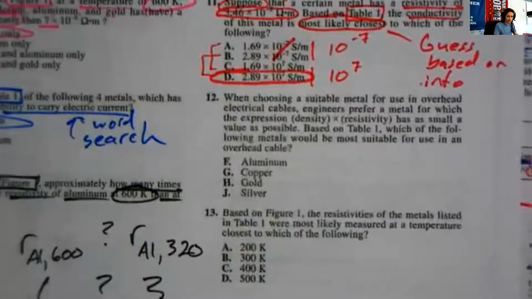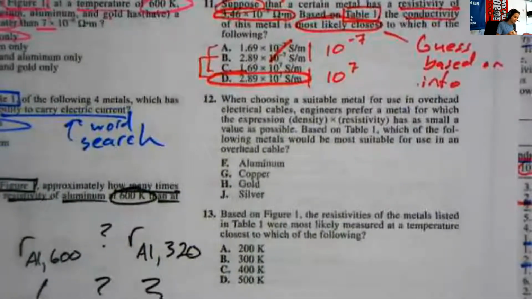Number 12, 2 left to go here. When choosing a suitable metal for use in overhead electrical cables, think as you're driving along the interstate. Look at those big old cables carrying the power. Okay.